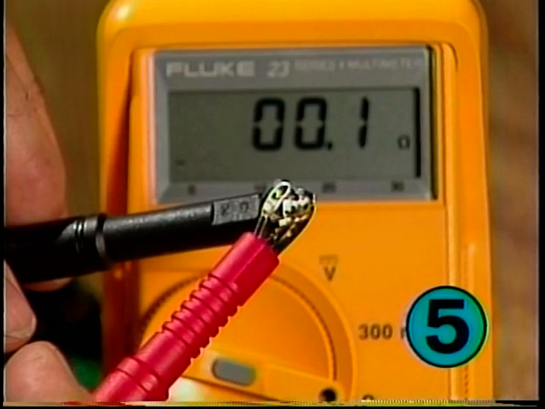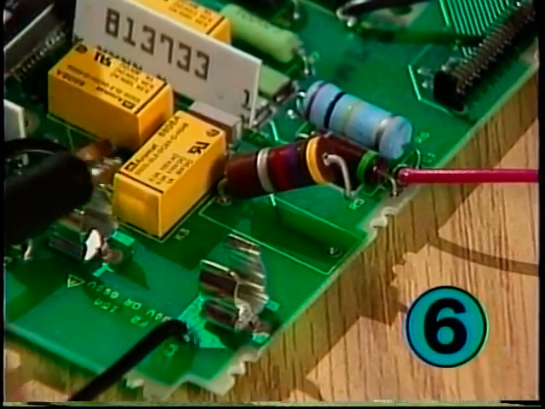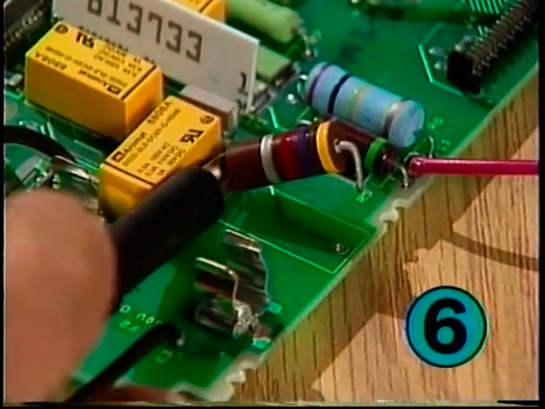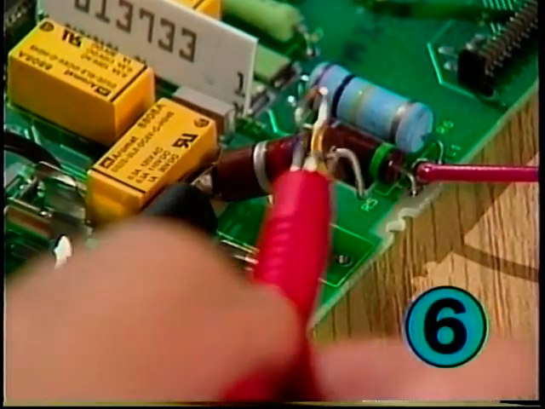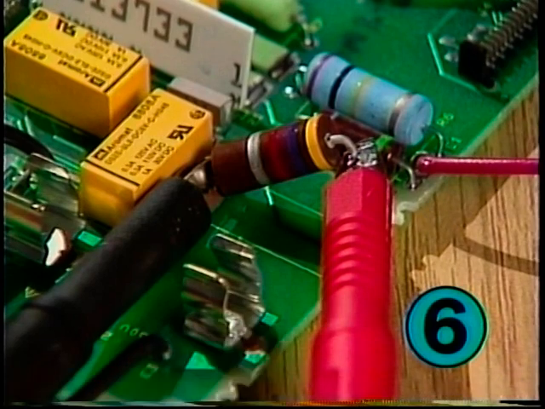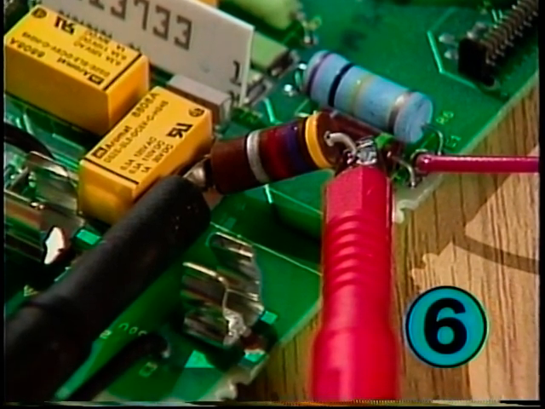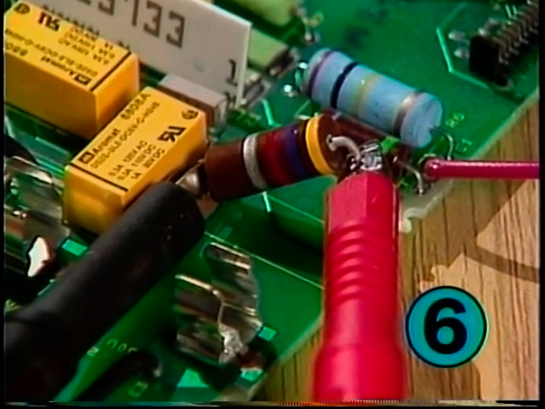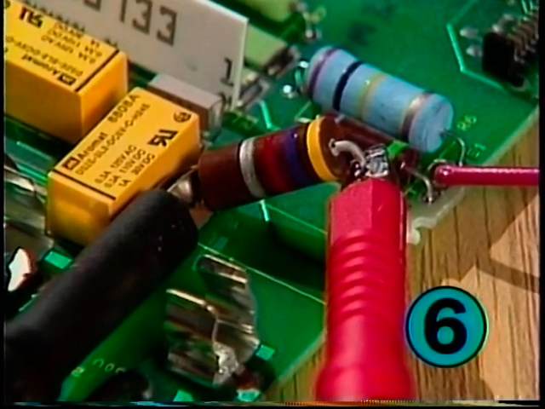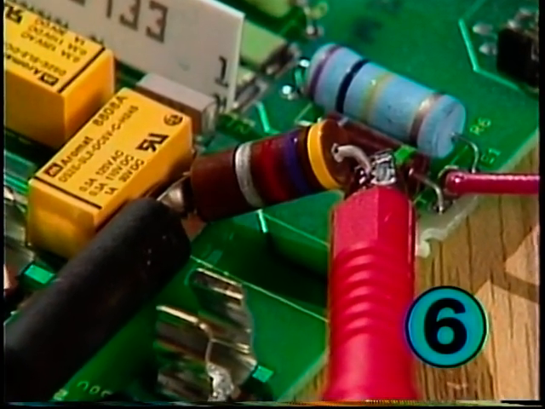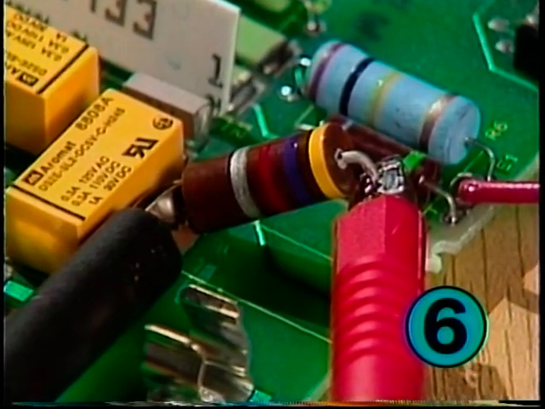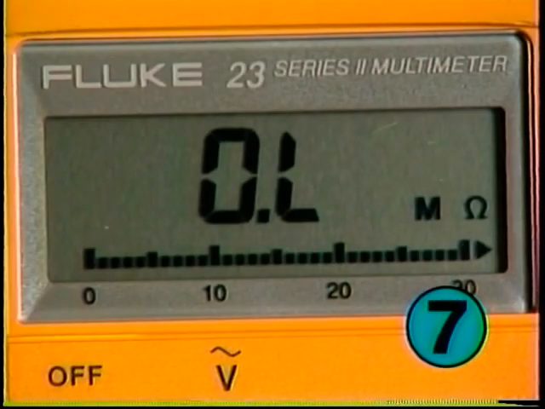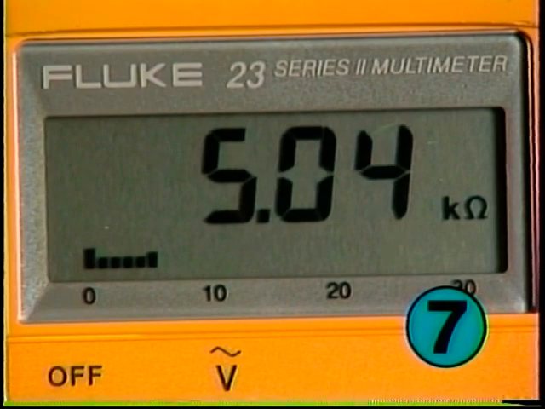Digital meters are zeroed by an internal circuit. 6. Connect the meter test leads across the component under test. Ensure that contact between the test leads and the circuit is good. Dirt, solder, flux, oil, and other foreign substances greatly affect resistance readings. 7. Read the resistance displayed on the meter.